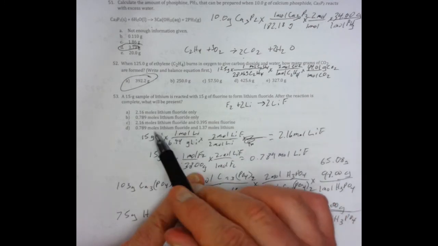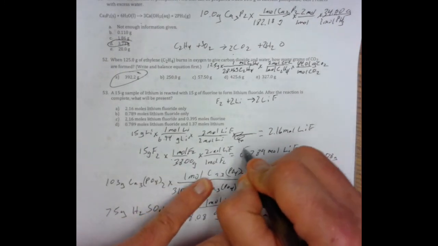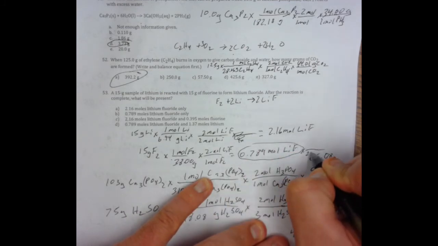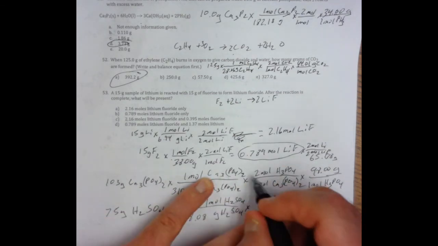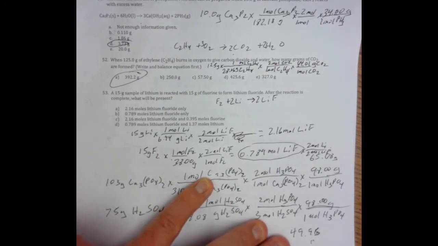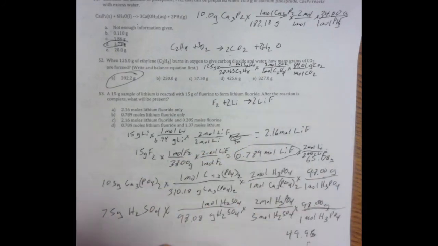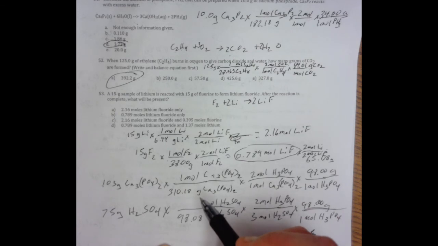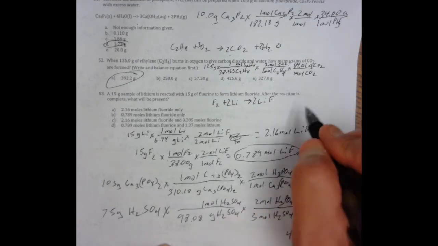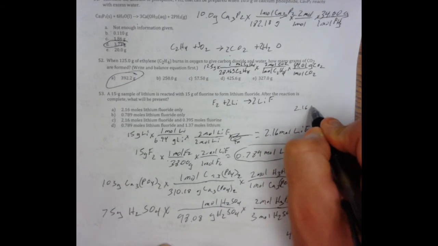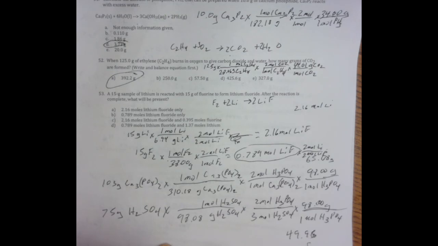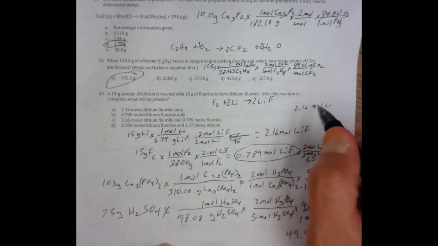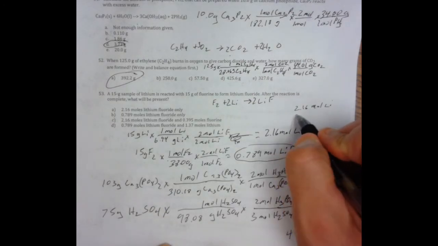Let's go backwards and find the number of moles of lithium left. Every 2 moles of lithium fluoride is 2 moles of lithium, so 0.789 moles of lithium will be needed. 15 divided by 6.94 is about 2.1613, so 2.16 moles of lithium are there. 2.16 minus 0.789 is 1.371.